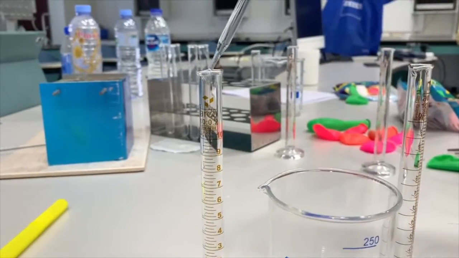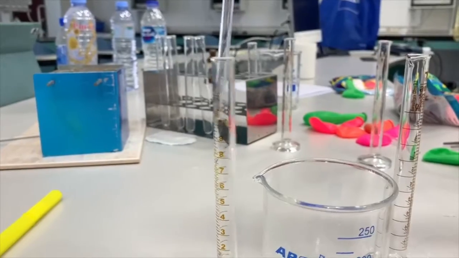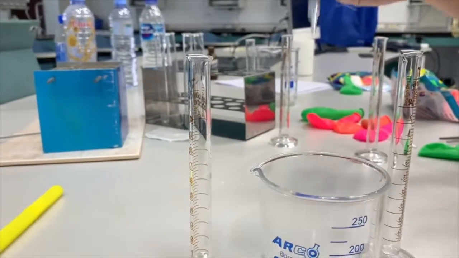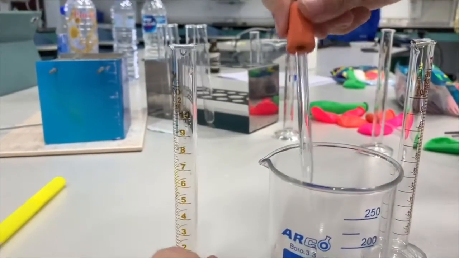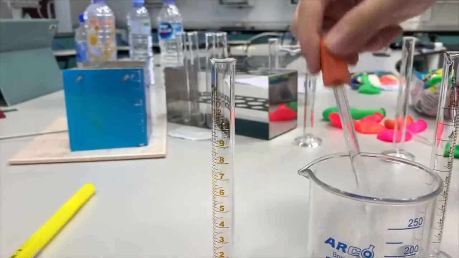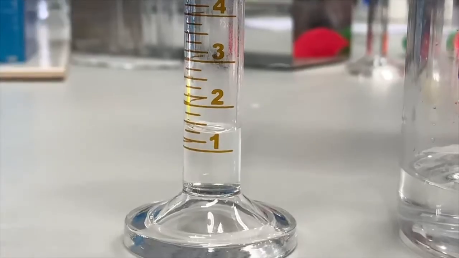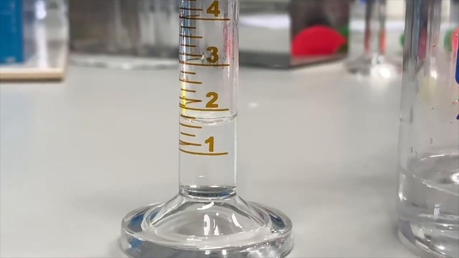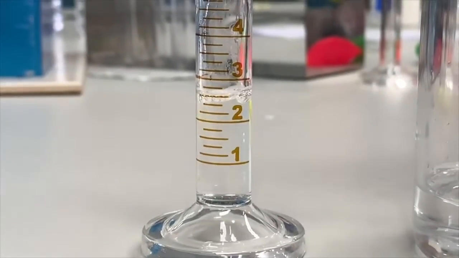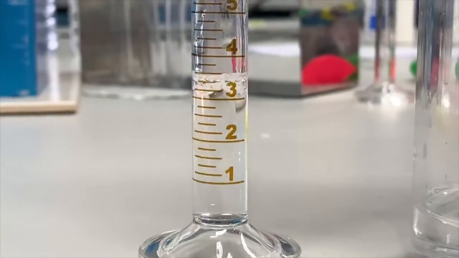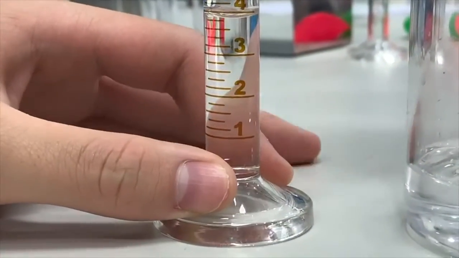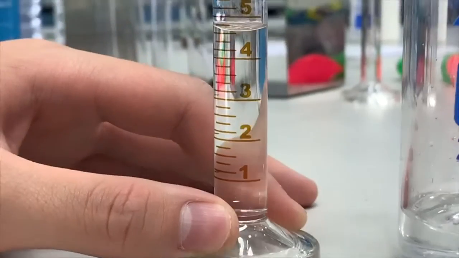Fourth, prepare yeast solution into the test tubes by 0, 3, 6, and 10 milliliters respectively, and also add glucose solution by 5 milliliters to our test tubes. Fifth, immediately cover our test tubes with balloons and leave overnight. Sixth, check on the result.